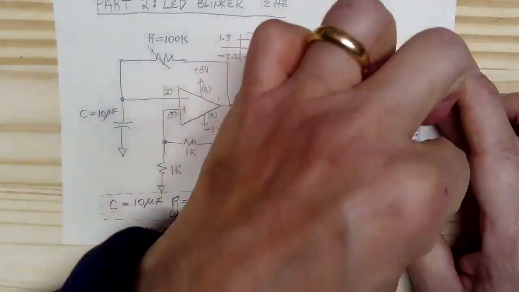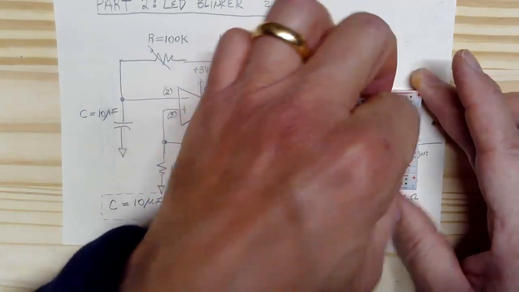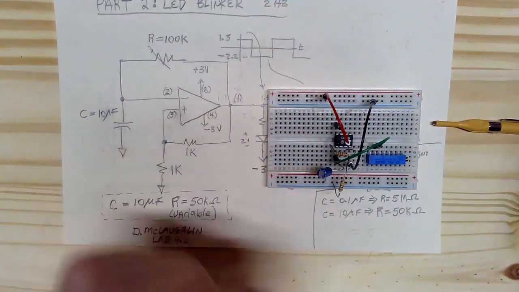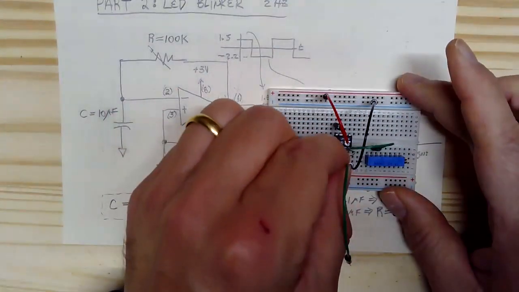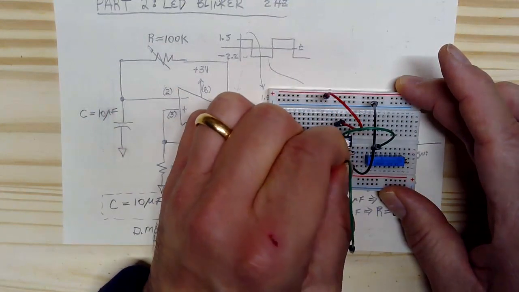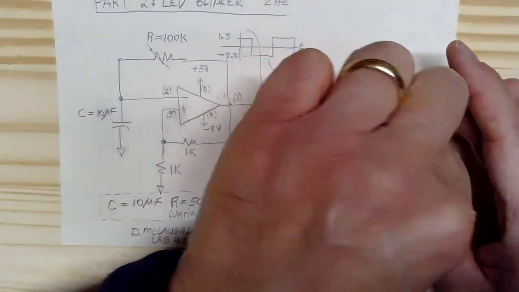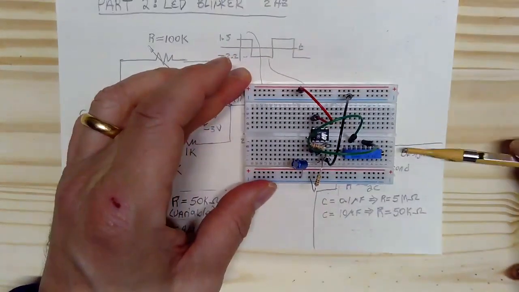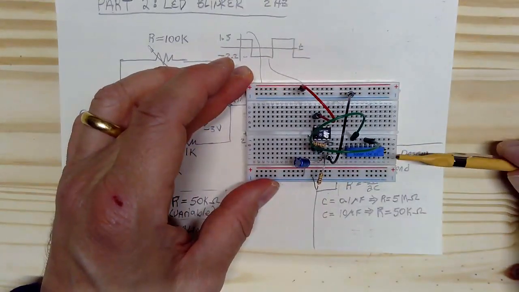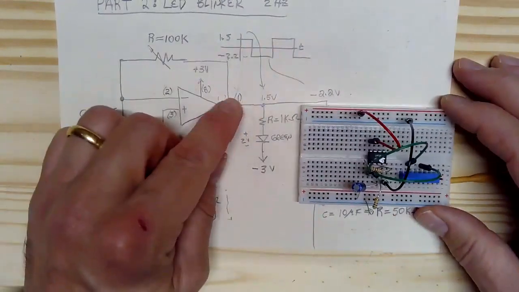So pin 1 goes to column 9. Pin 2 goes to column 6. Okay, so this way we have plenty of room to get at that if we need to adjust the frequency. Okay, now we're going to work on the output.